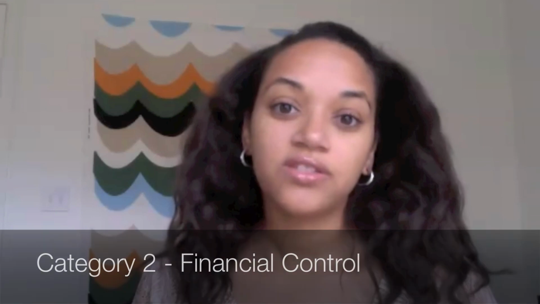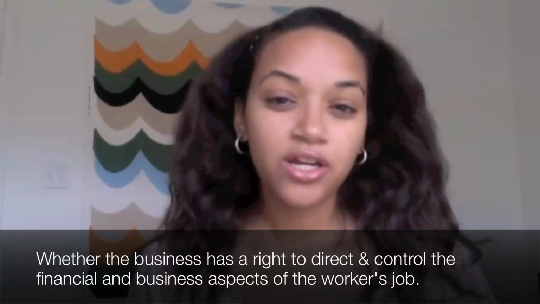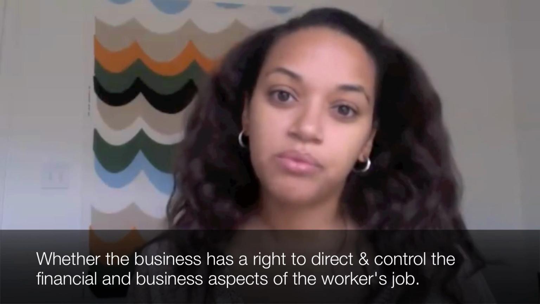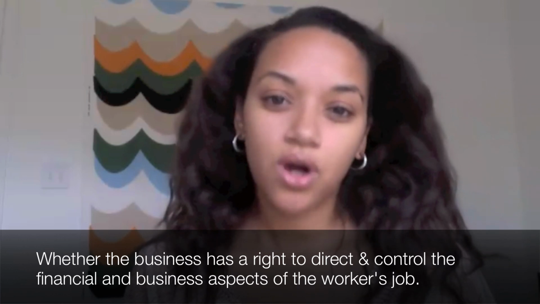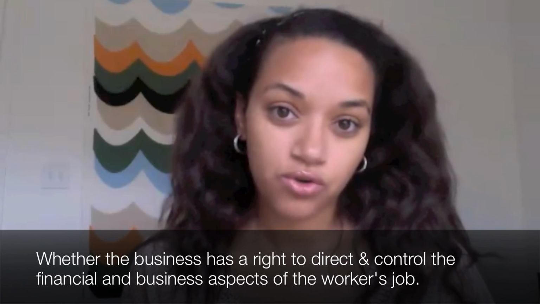Another example would be, are you providing specific training for the worker so that the work is done in a very specific way? The second thing the IRS looks at is financial control. Financial control is looking at whether the business is in control of the costs associated with the worker's job, or if it's the worker who's in control of those costs.